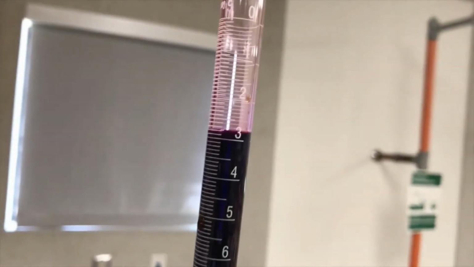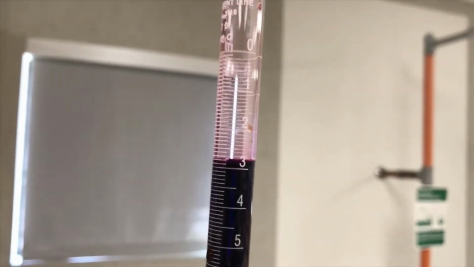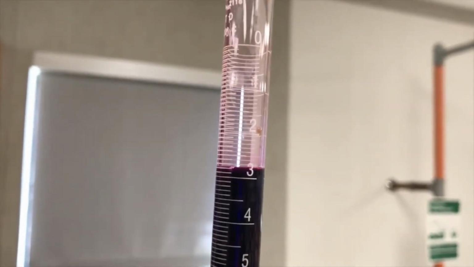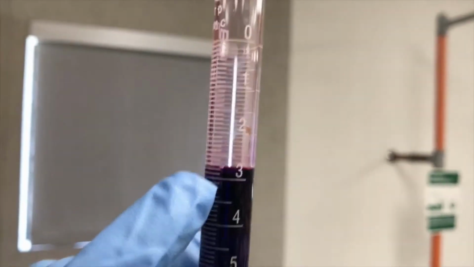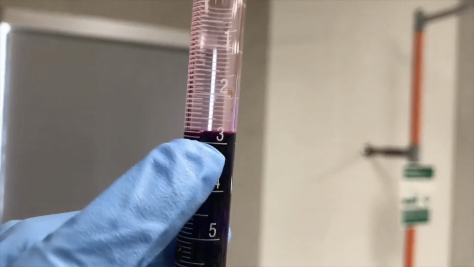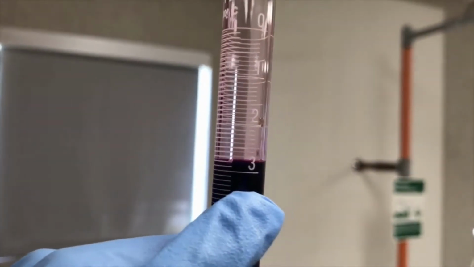If you look at the very top, this reads like a ruler. So you start at 0. The volume of this, remember you want to read the meniscus, the very bottom part, it's not going to be 3.2.